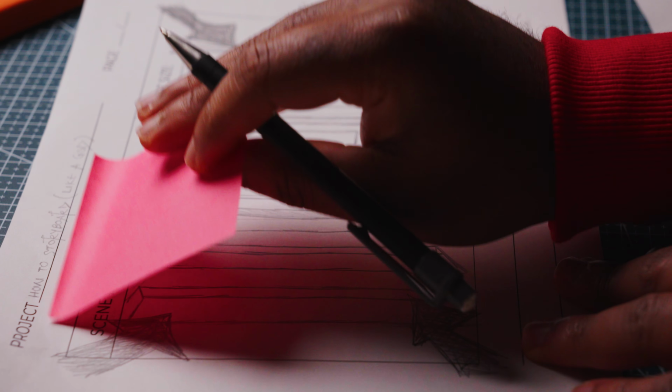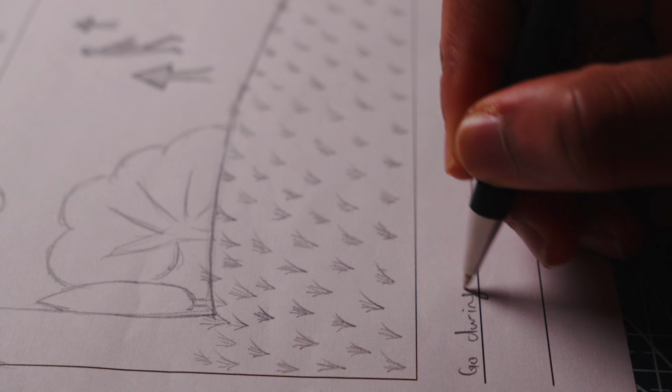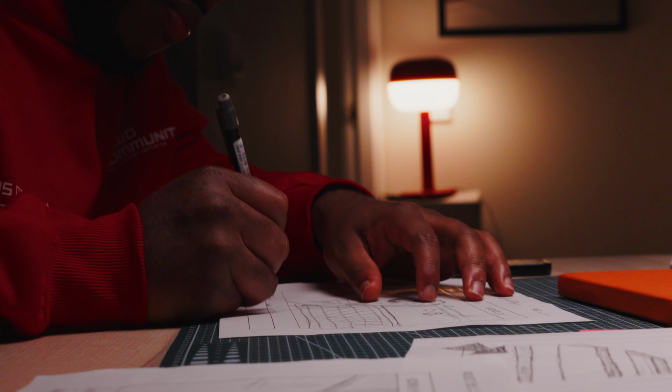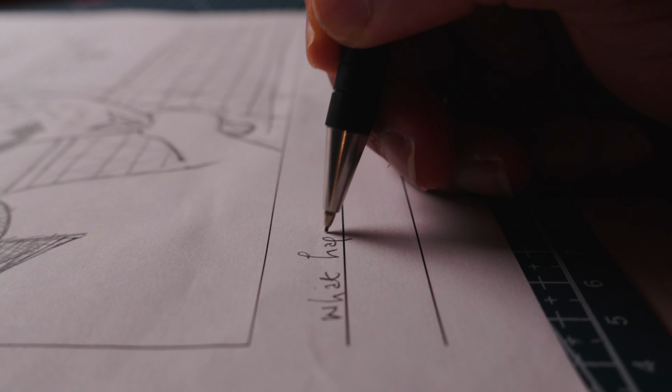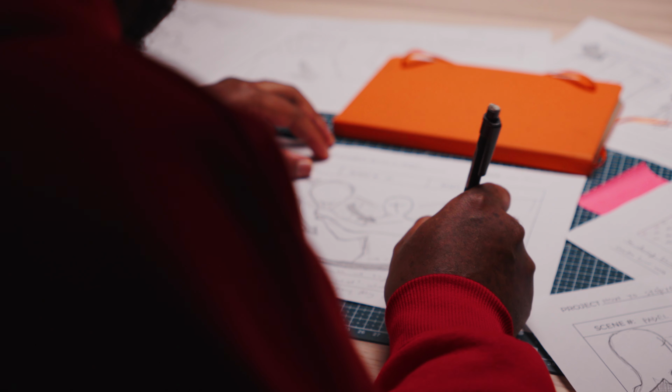With motion mapped out, there is one more thing I always add. Tiny notes below each frame that whisper context, dialogue, and mood. Not full scripts, just what matters. What happens in this frame? What does someone say? What's the mood?